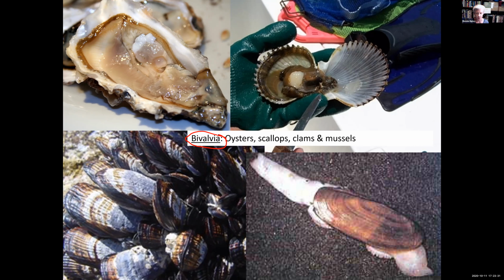And depending on the species, they're going to have a slightly different look about them. But most of the time, the animal can be completely enclosed within that shell for protection. And so it has a very reduced sort of body compared to the snail-like body. You can see they don't really have a head. They do still have a foot, and they use it for digging into the sand. And also, they can move a little bit with it, but they're not crawling around too much with their foot.